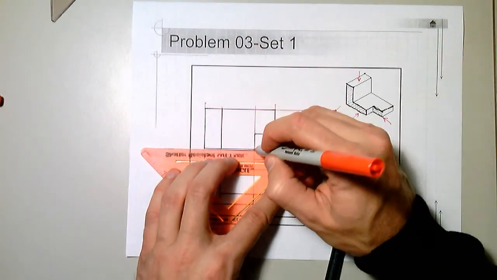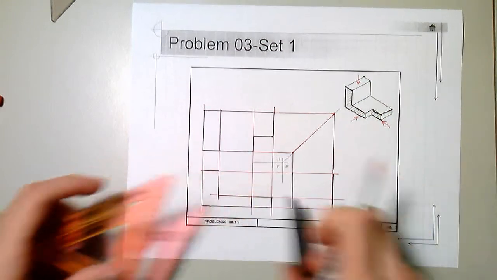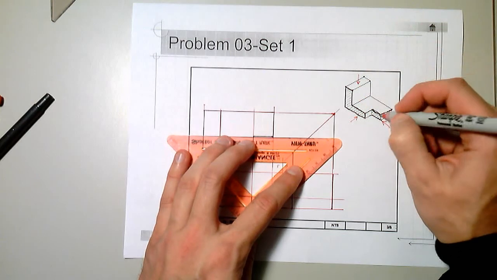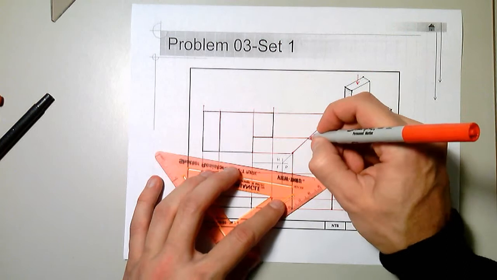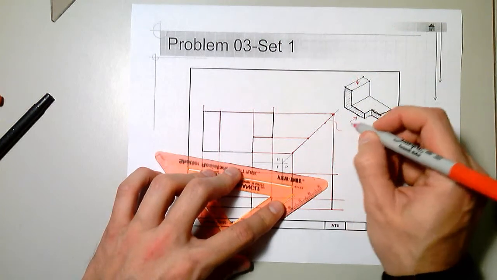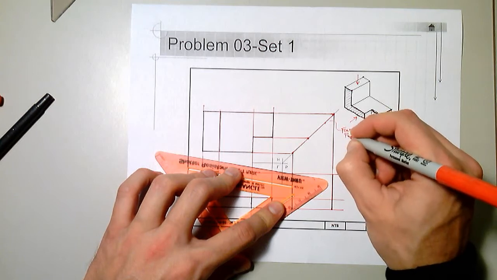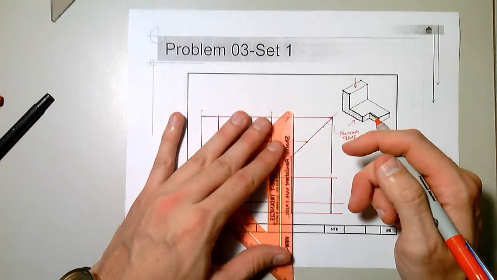And remember, the red pen is a light pencil. Alright, now the trick, we need to take this line, this little groove, this indentation here, and project it to this line, right? Remember, this is the folding plane. This is where the line will be transferred down.